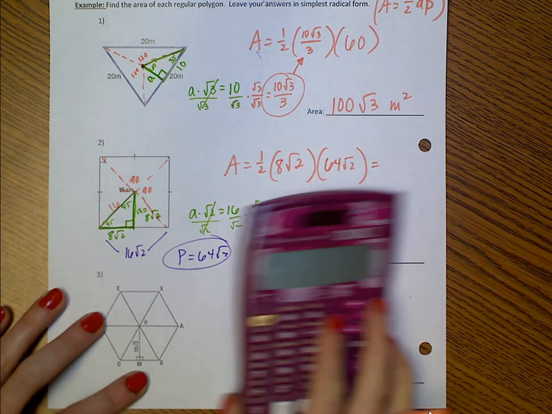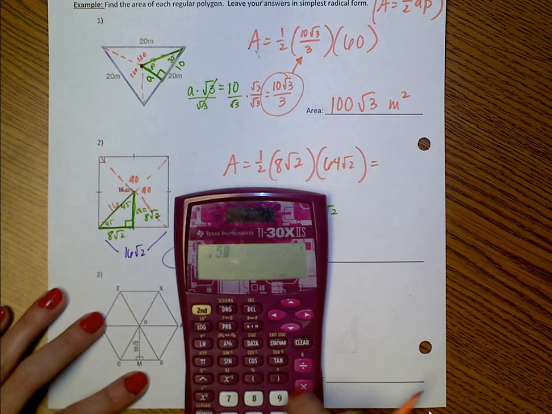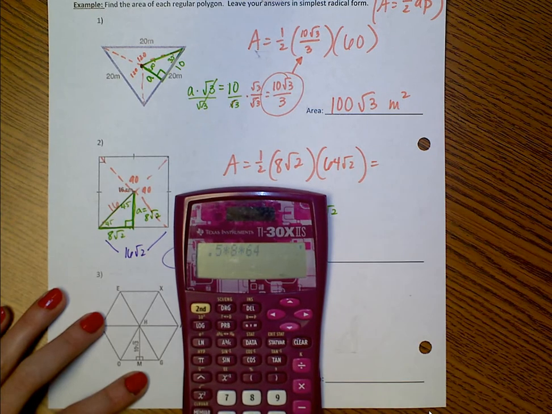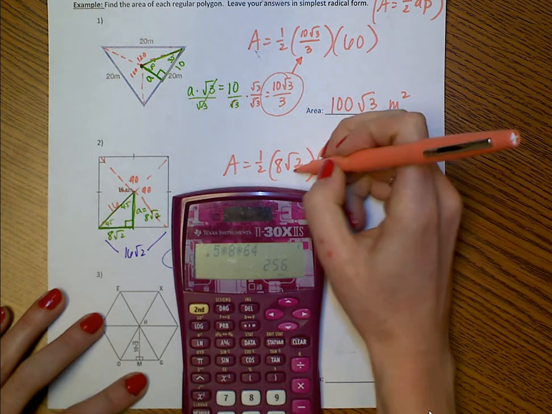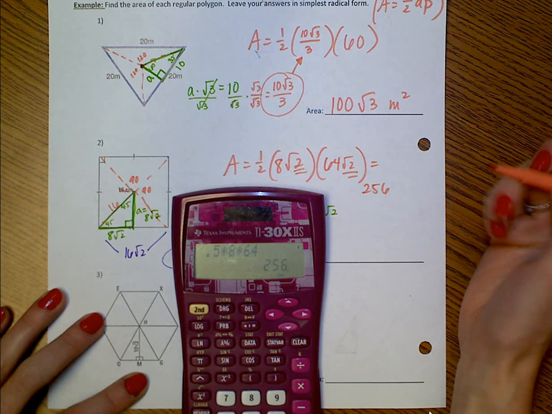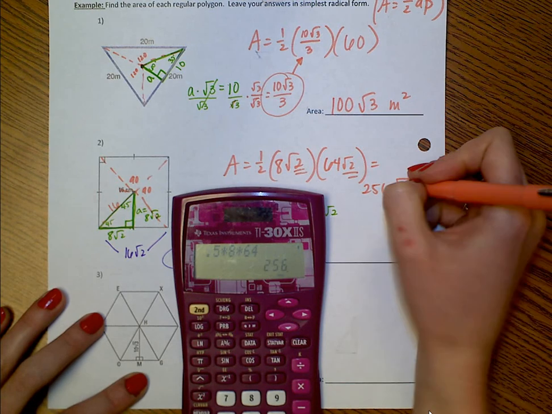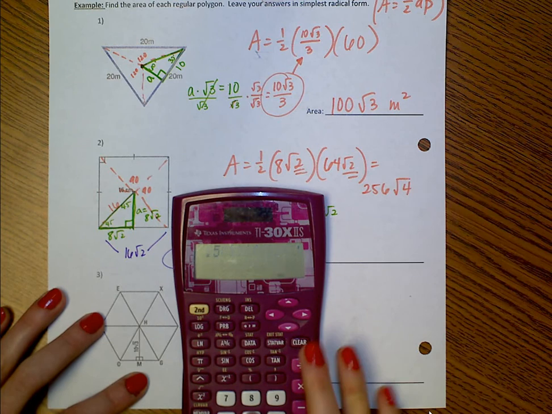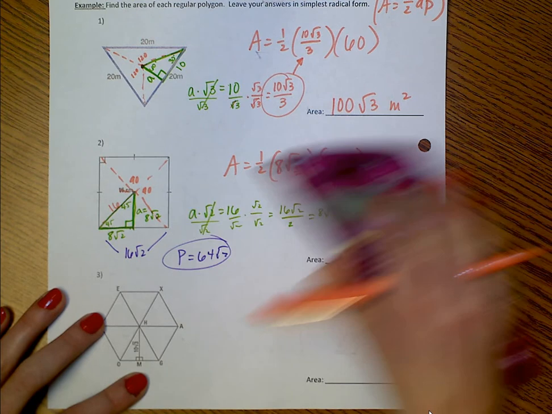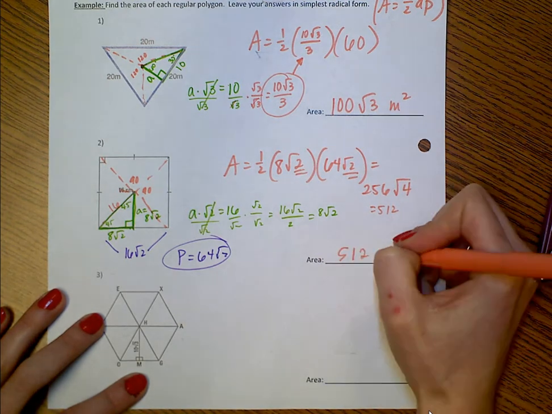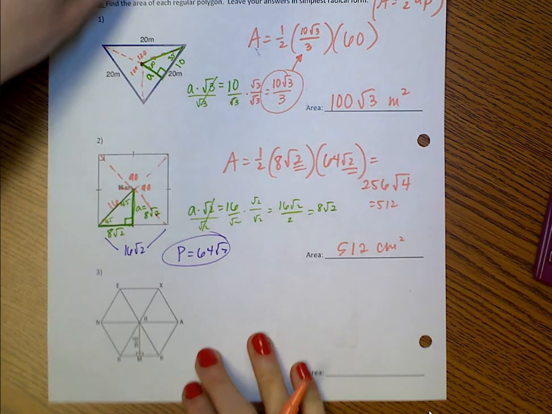Okay, super gross answer on this one. Leave the radicals out and do 1/2 times 8 times 64. That's 256. You can multiply the two radical numbers and say that that's radical 4. And radical 4 is just 2. So really my total area is 512. A lot of work, gross problem.